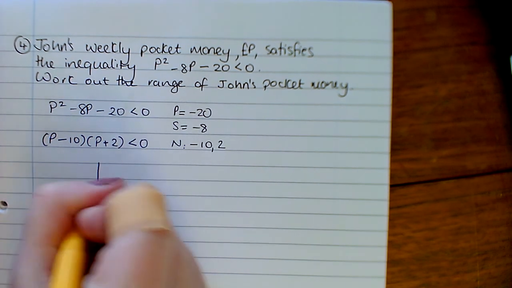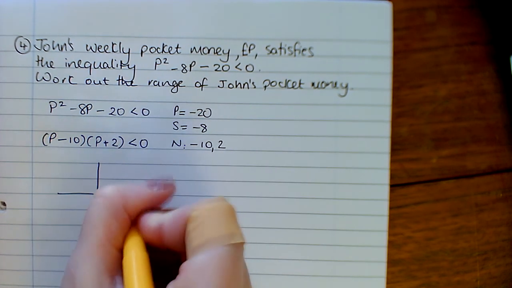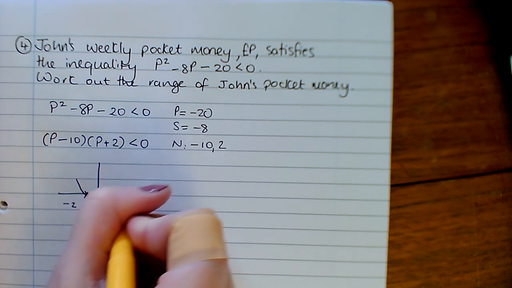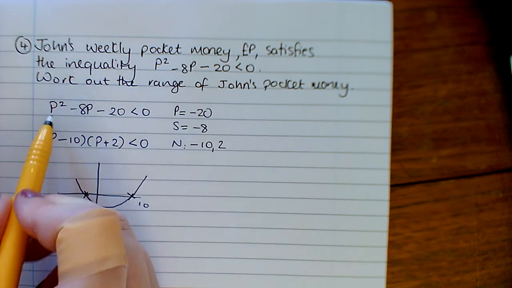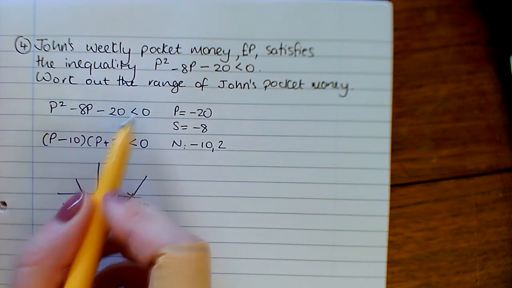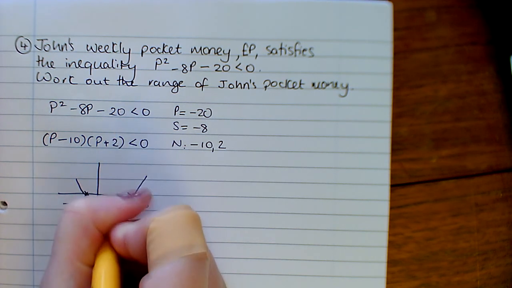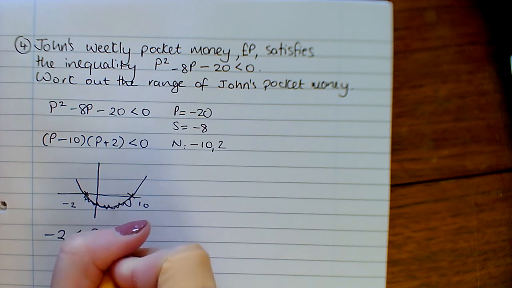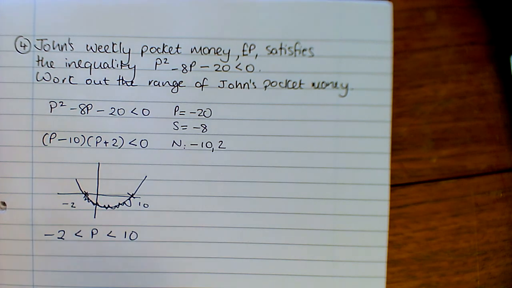So let's sketch that out. We know then that it goes through 10 and it goes through minus 2. If we're just looking at this like a graph, we would say our graph is less than 0 down here, which would give us an answer of minus 2 is less than p, which is less than 10.